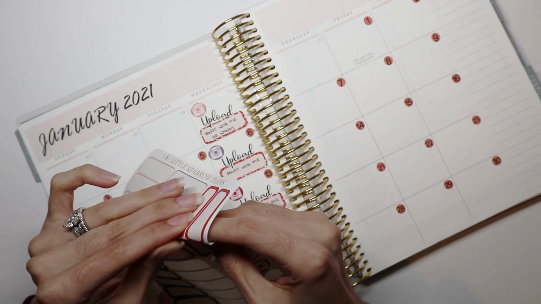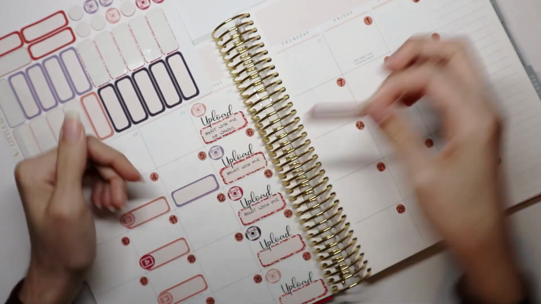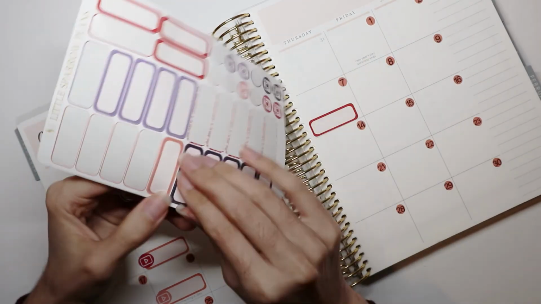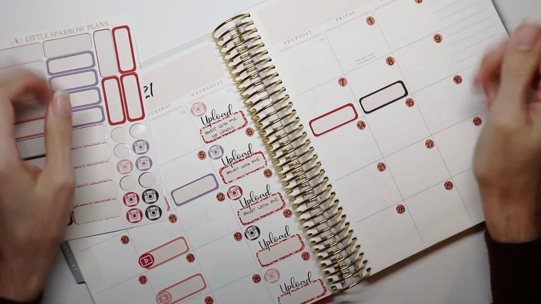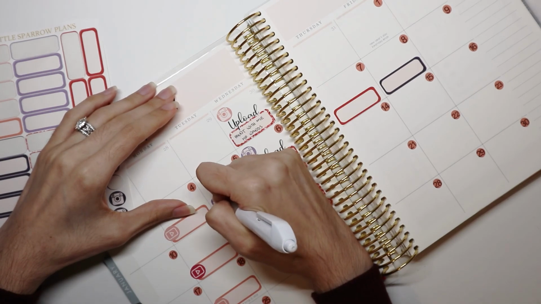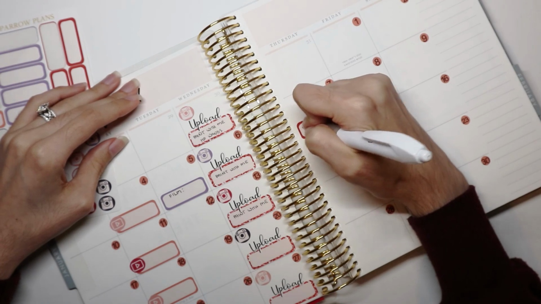So here you'll see that I am writing out what day I want to edit and format. So edit the YouTube video and then format my stickers on another day. So I'll film on Tuesdays, edit on Thursdays, and format the stickers on Friday. Is this a doable plan?